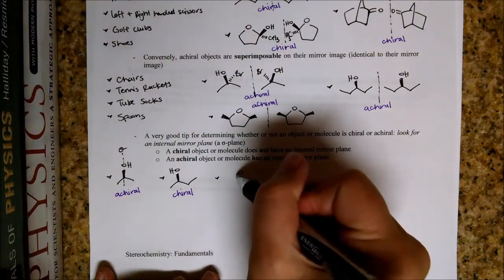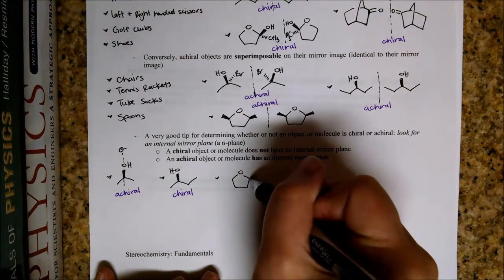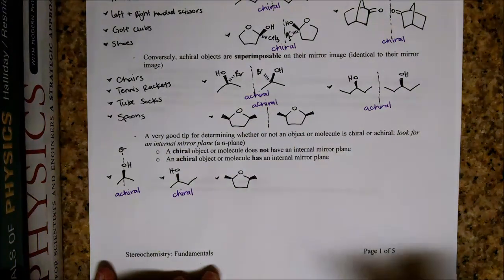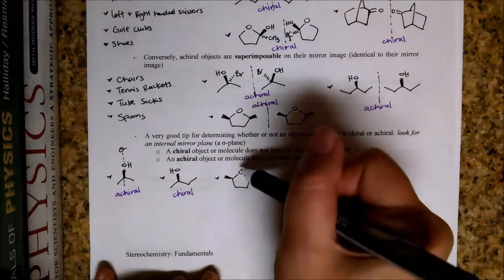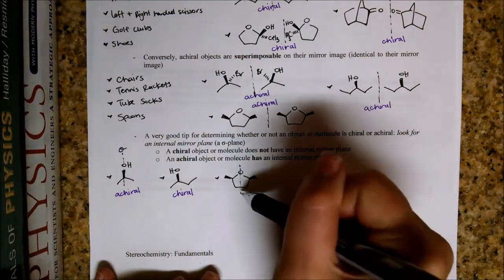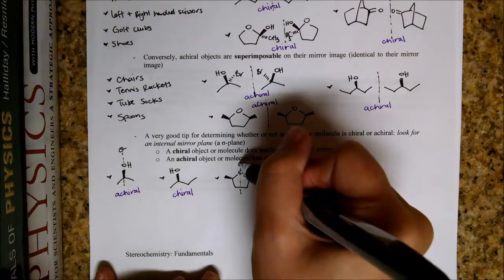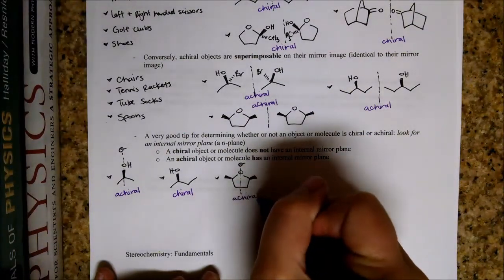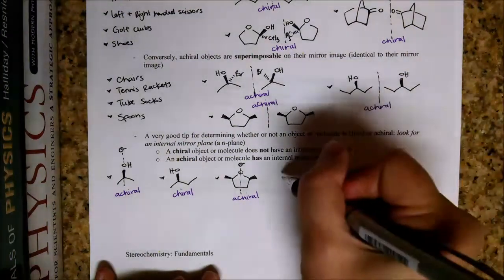How about the one we drew just above? Right, do you guys see its mirror plane? Sure, again, it's right down the middle of the molecule. Okay, so this guy definitely has a sigma plane. So he is definitely achiral, as we mentioned earlier.